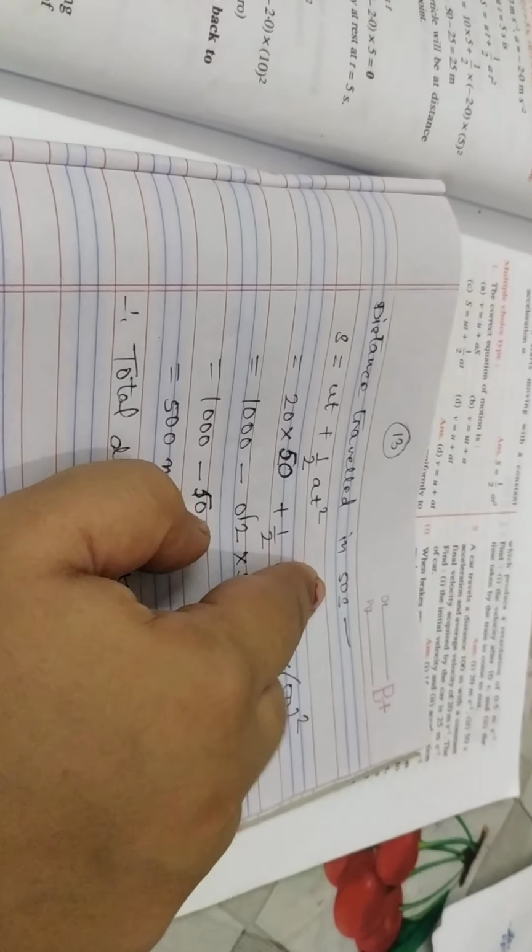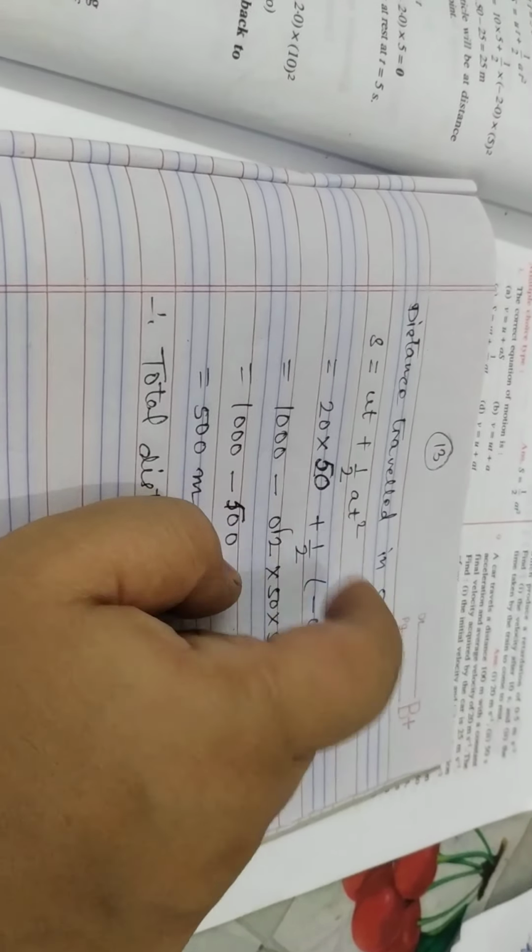And distance traveled in these 50 seconds. Now here again the motion is retarded, so we need this formula. We'll put the values, get the answer. So total distance traveled is 100 meter here, then 4000 meters here, and then 500 meters here. So adding all of them we get this.